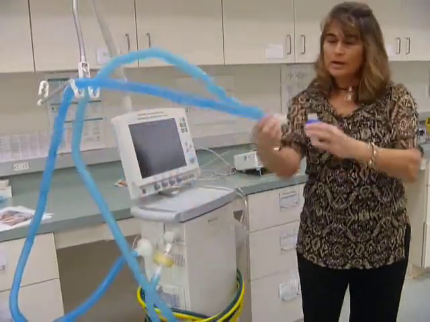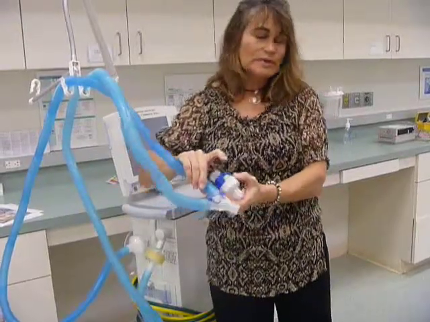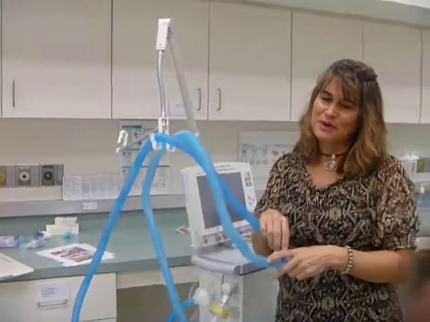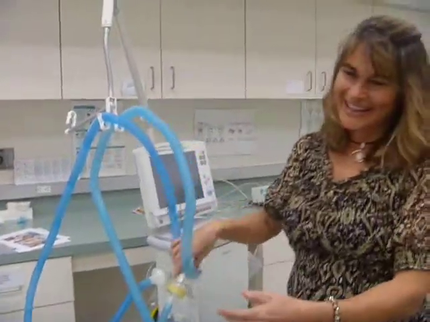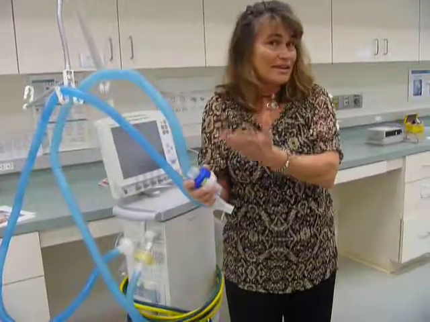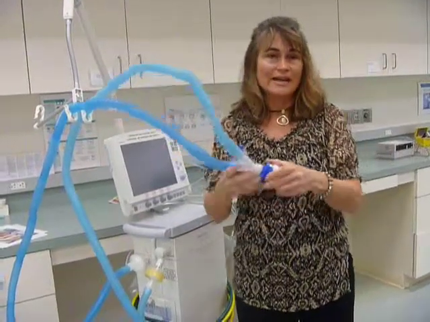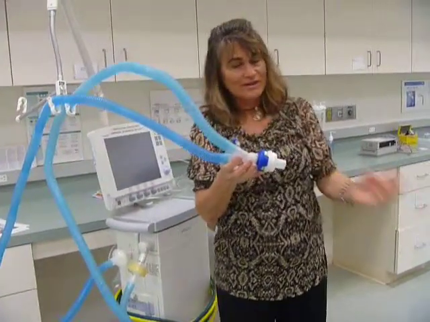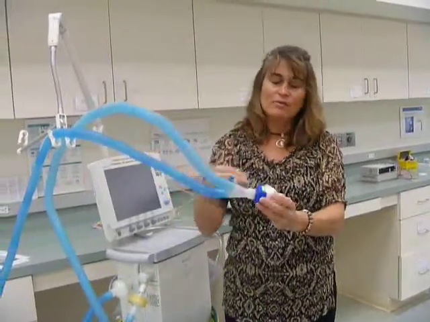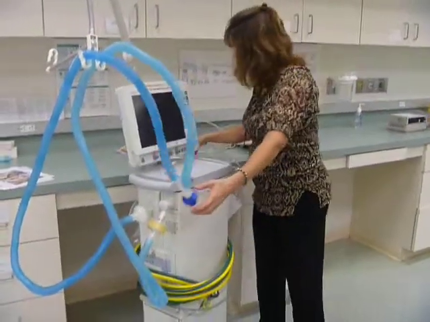So could I put a heat and moisture exchanger on the inspiratory side of the circuit? No. That would have to go in the garbage. Could I place it on the expiratory side so that it collects all the warmth and humidity? No. So it has to be placed where you're going to get inspired air and exhaled air. So the exhaled air is going to trap the moisture, the heat, and then the next breath will come in and deliver it. So it has to be where it's going to get both.